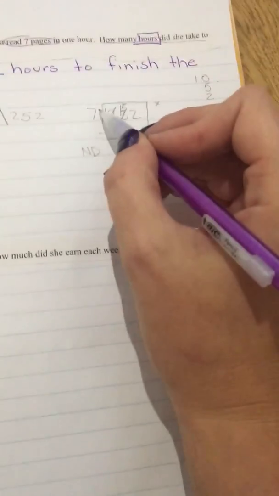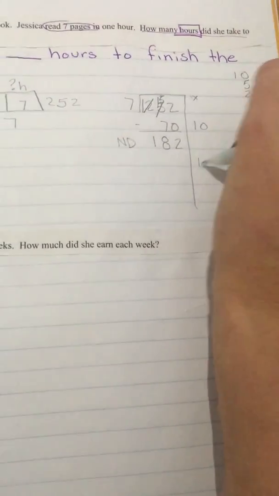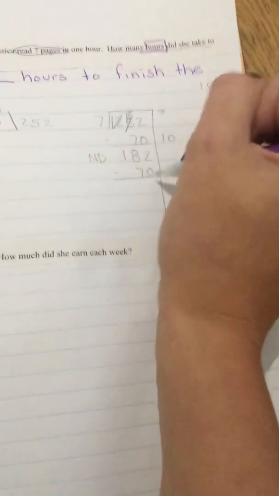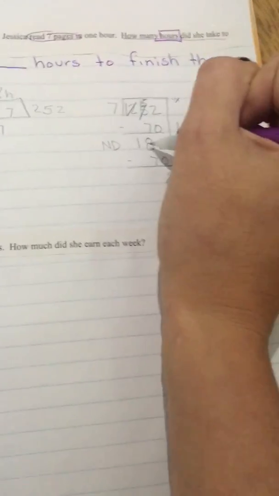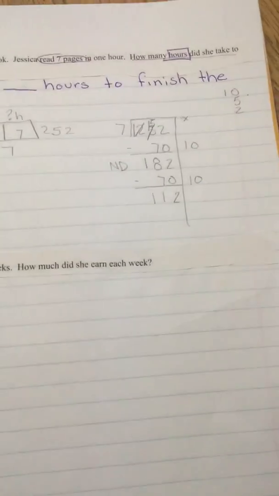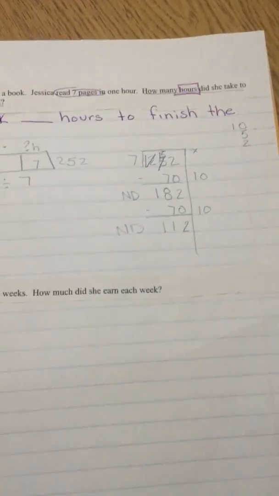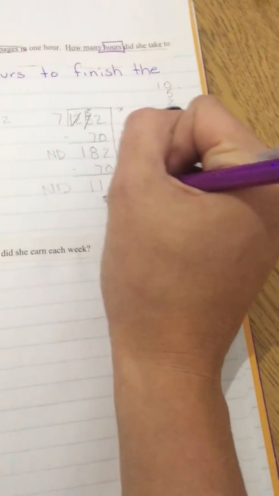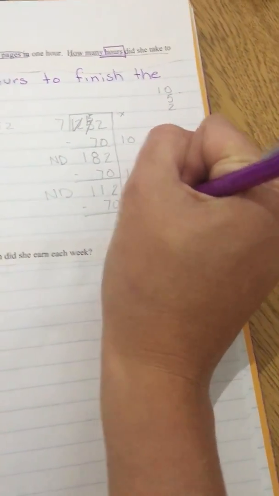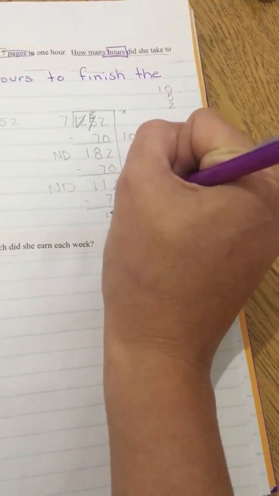So I'm going to make another factor pair of 7 times 10 is 70. Then I'm going to subtract. 2 minus 0 is 2. 8 minus 7 is 1. 1 minus nothing is 1. I have a new dividend of 112. 70 can still go in 112, so my next factor pair is going to be 7 times 10. I'm going to subtract. I get 2. 11 minus 7 is 4.